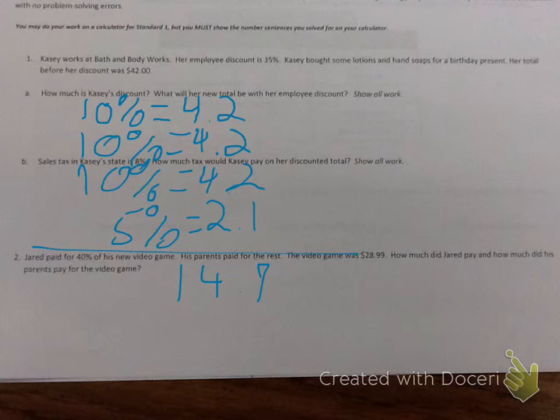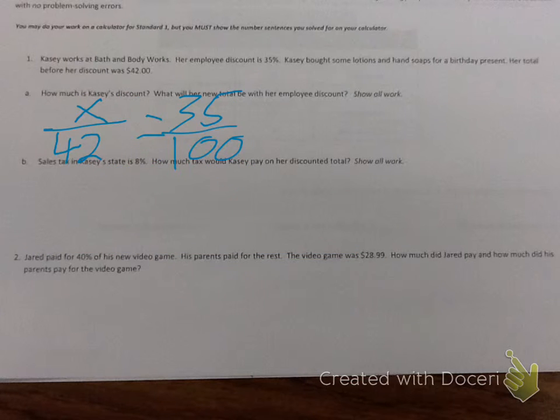I'm going to erase again and show you one last way to solve this problem. The last way I can solve that first part of the problem is with a proportion. So here's my proportion. I know that 35% is equal to 35 out of 100, and I know that the total before discount was $42.